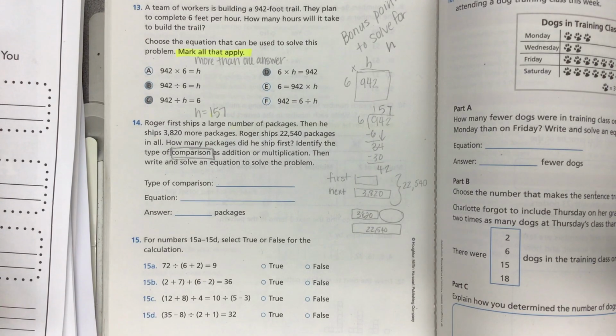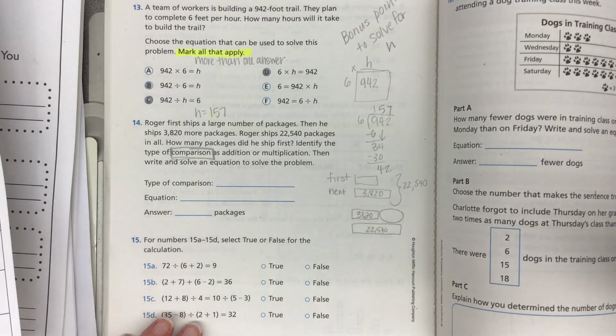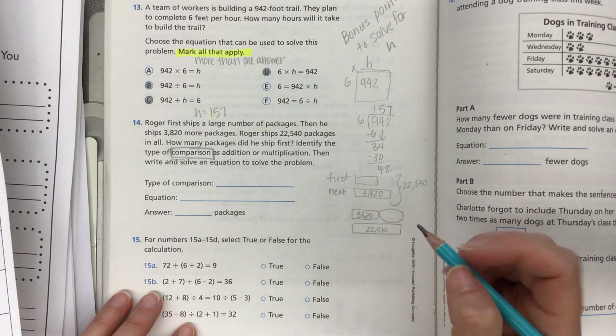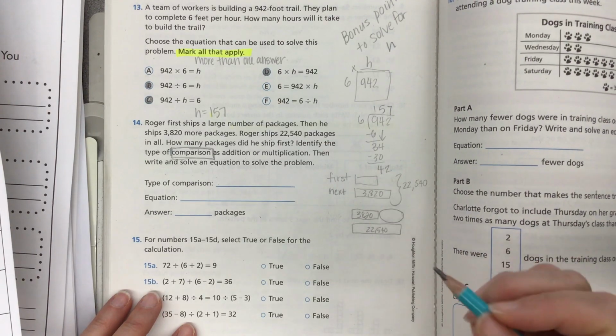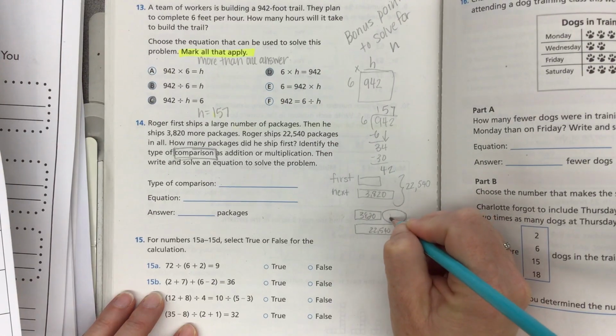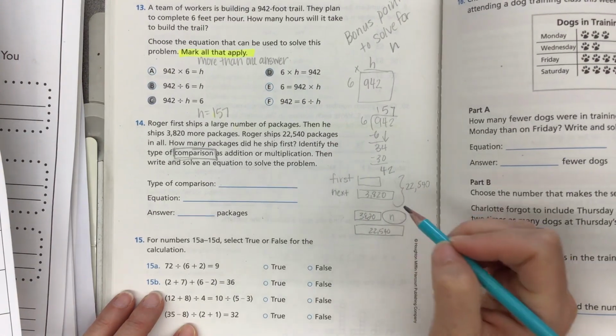All right. How are you going to solve this problem? Mohammed, what would you do to solve this problem? Olivia, what would you do to solve this problem? I would do subtraction, but it says to just pick addition. It says comparison addition. So I did 3,821 plus n equals 22,540.